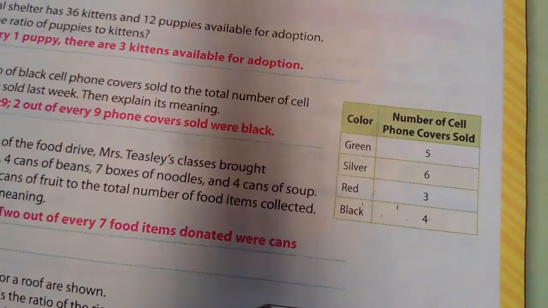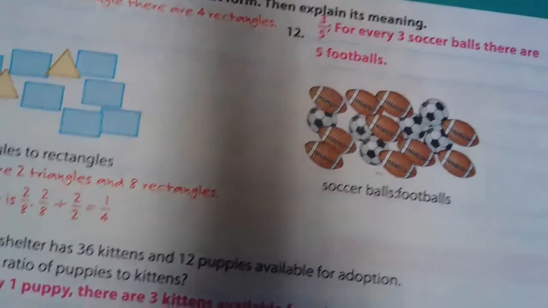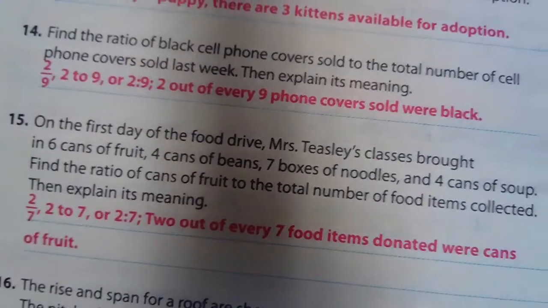Can't see it. I know. There you go. Okay, on the first day of the food drive, Mrs. Teasley's class brought in 6 cans of fruit, 4 cans of beans, 7 boxes of noodles, and 4 cans of soup. Find the ratios of cans of fruit to the total number of food items collected. Oh, dear Lord. Sorry. Don't mean to be a blaspheme there. Just showing you the math problem. That's a lot of words. But here we go.